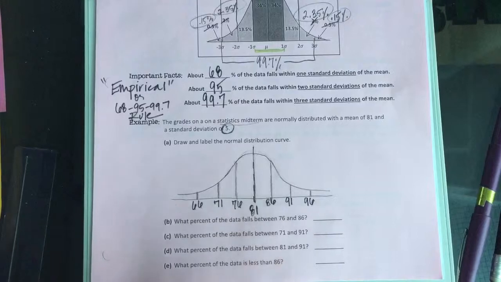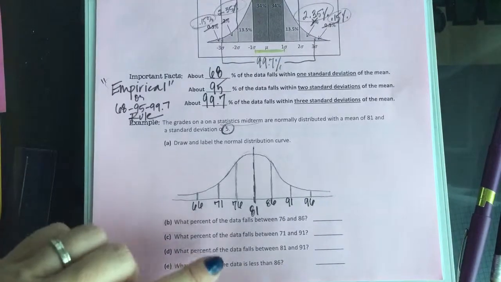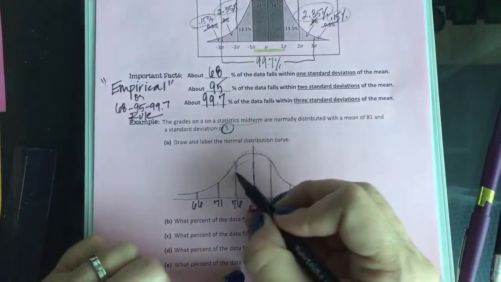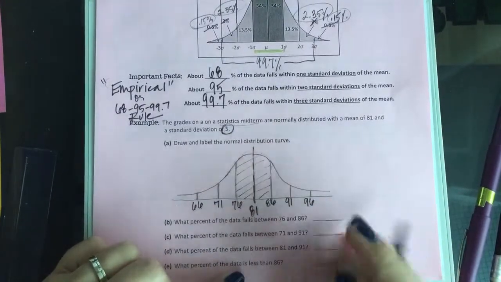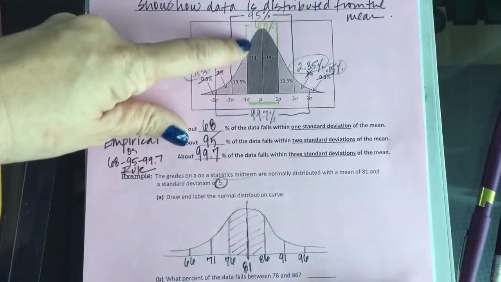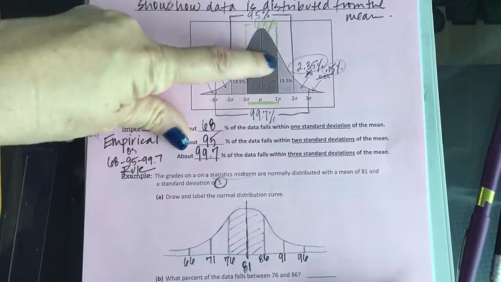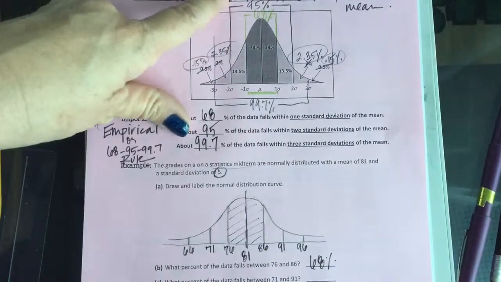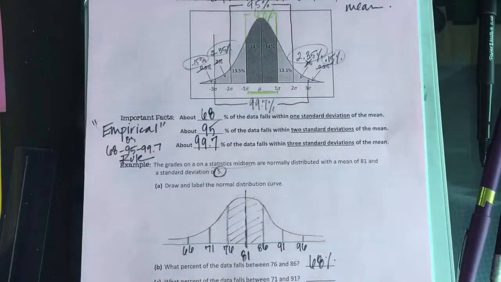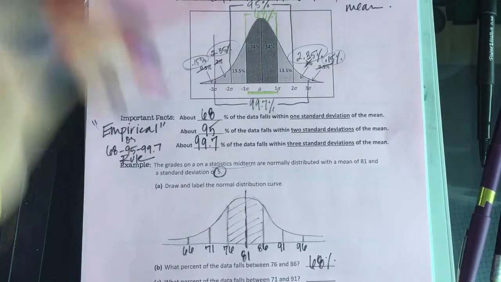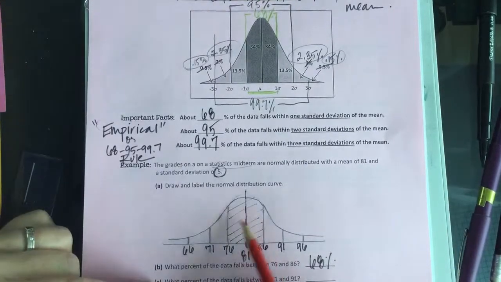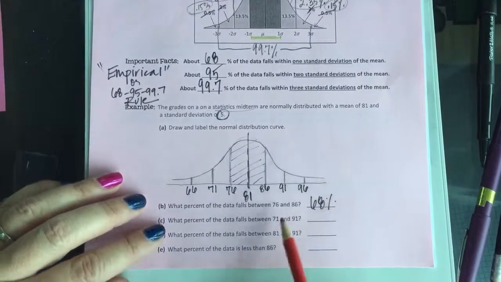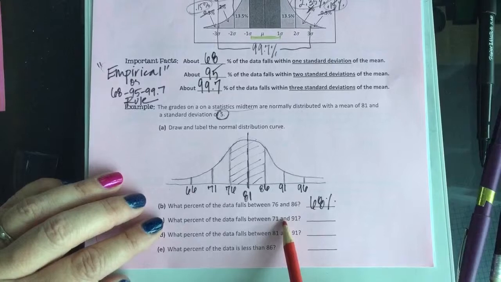So we're going to go and answer some questions. What percent of the data falls between 76 and 86? Well, I actually just pointed that out. That's within 1 standard deviation of the mean, and up here, that's our 68%, 34 plus 34. It goes right along with our 68, 95, 99.7 rule. I'm going to put that in there, and then grab another color. You don't have to do any shading, but I think my shading is going to help you see what values they want us to include.